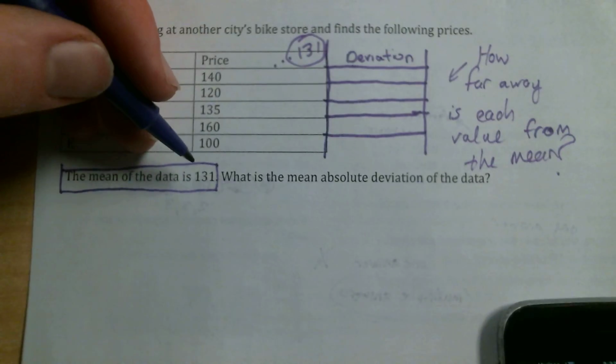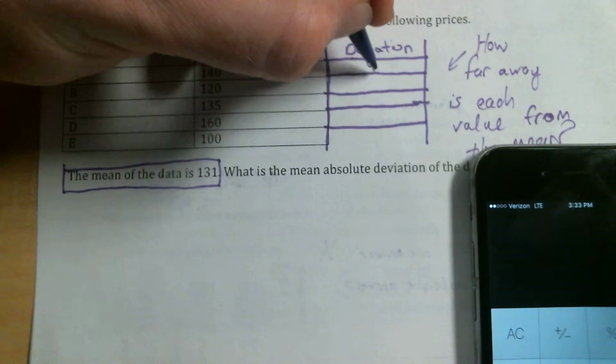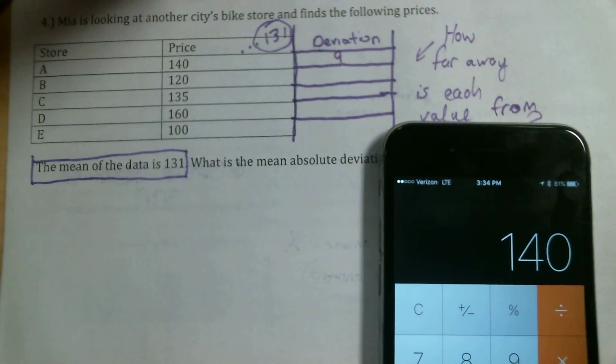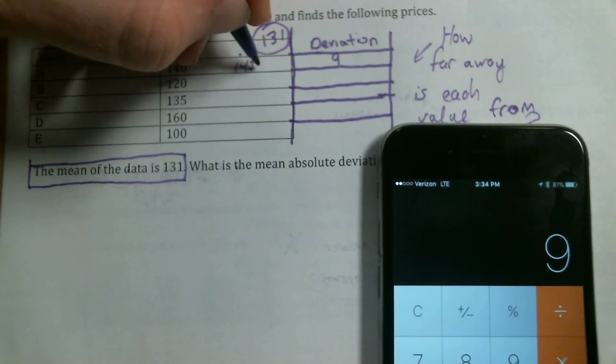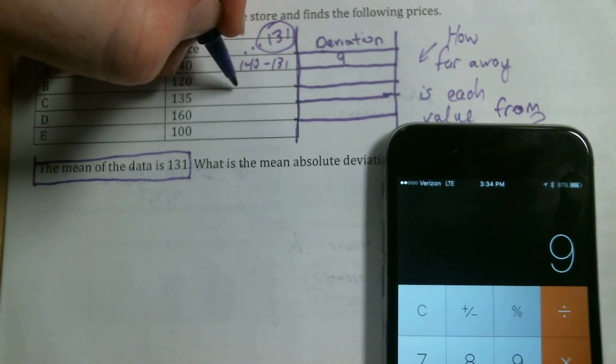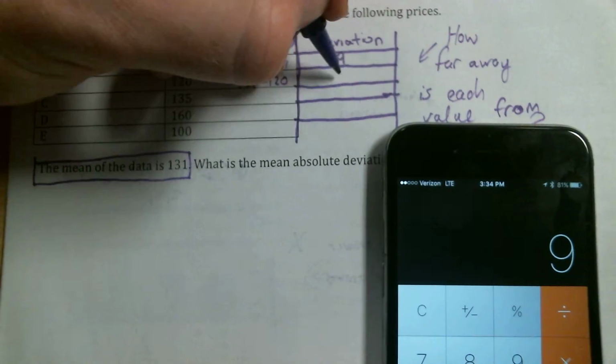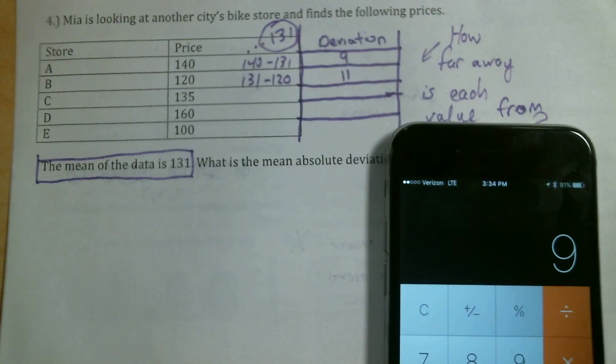So I can see already 140 to 131. I know that the difference between those two is 9. That's just a fact that I happen to know. Now you could test that by, of course, subtracting. If you did 140 minus 131, you would get 9. So then here I would do 131 minus 120, and I would get 11 for my deviation.